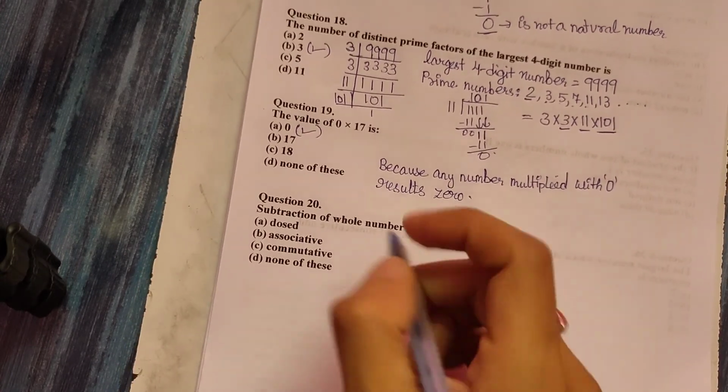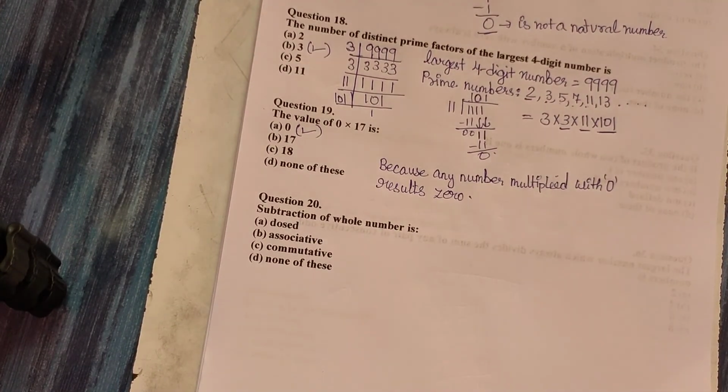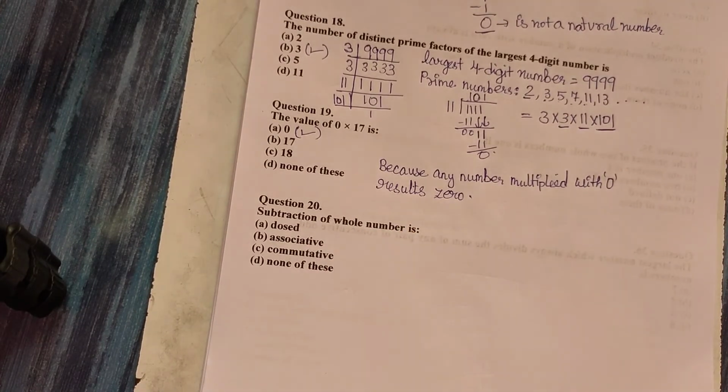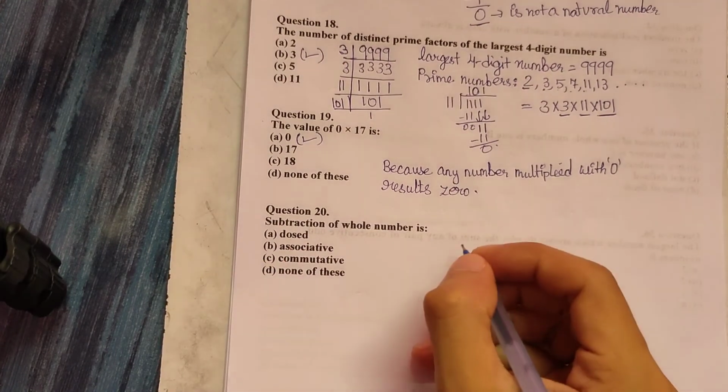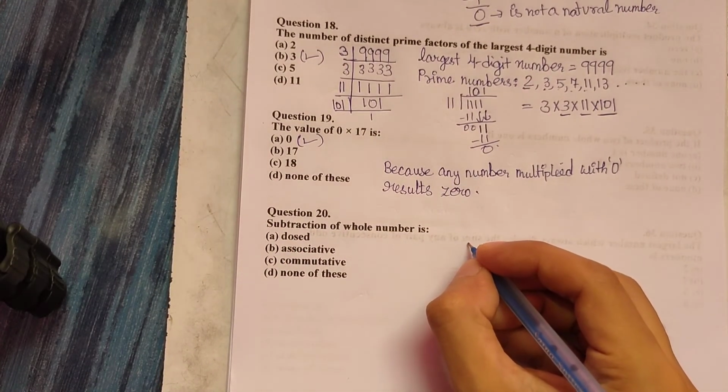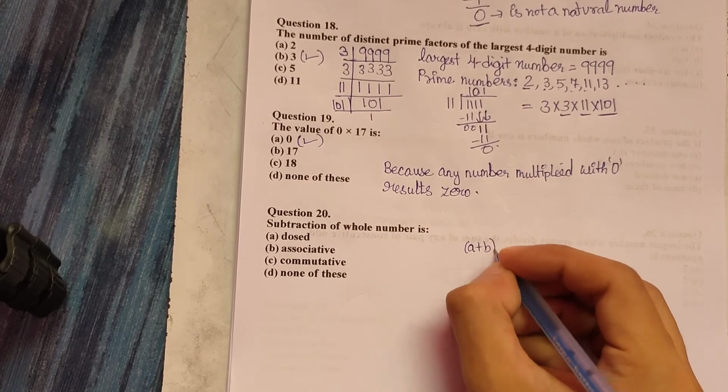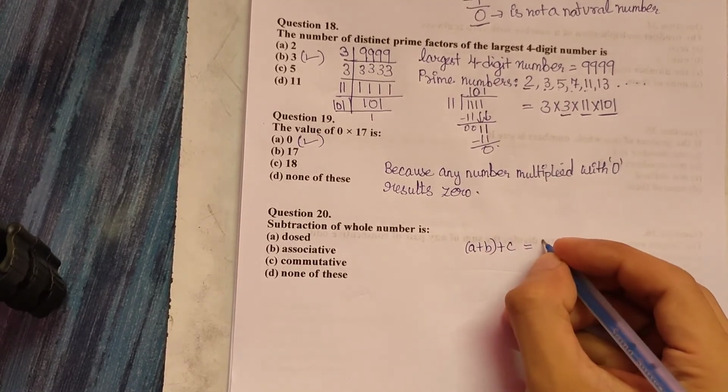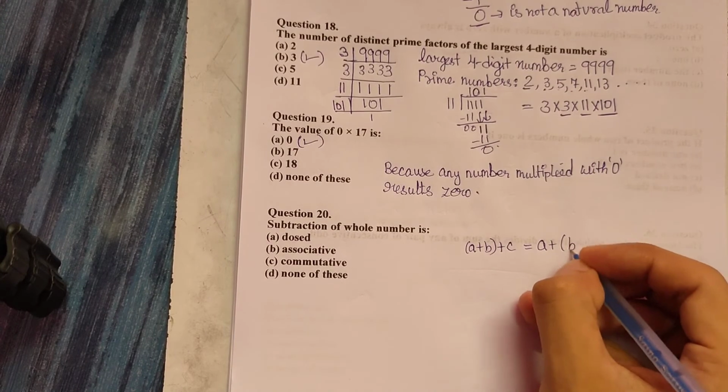Now, subtraction of whole numbers is. Subtraction of whole numbers. You can take any 2 numbers and subtract them, is closed. Closed is nothing but a word in mathematics, right? Second is associative. What do you mean by associative? First understand that thing. Associative means what? You have something like A plus B plus C is equal to A plus B plus C, with the brackets in different places.